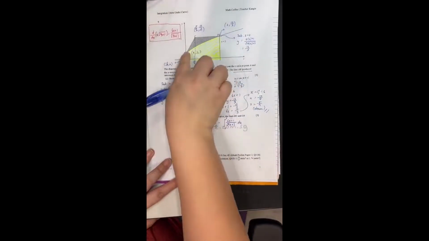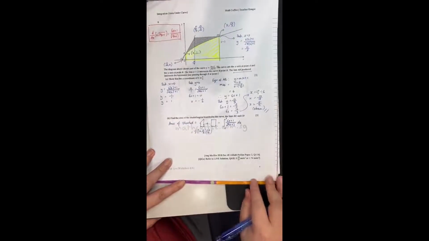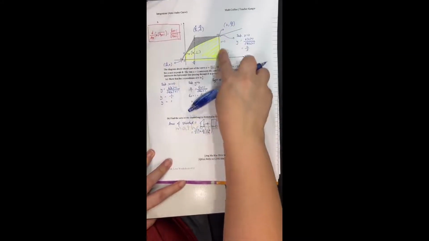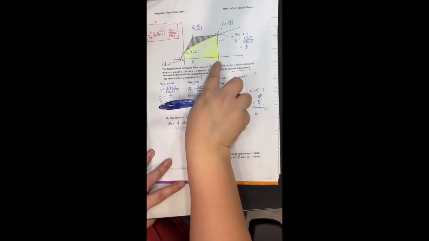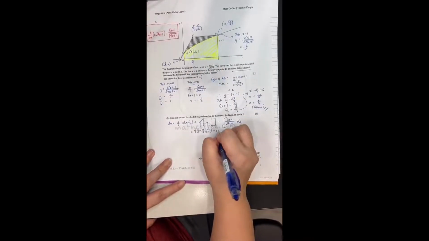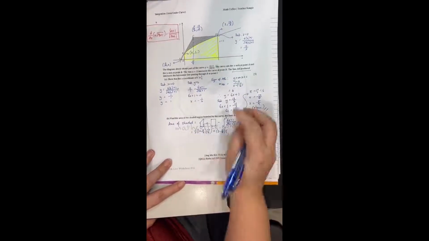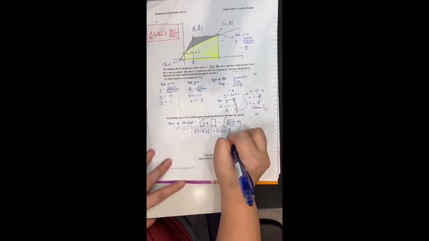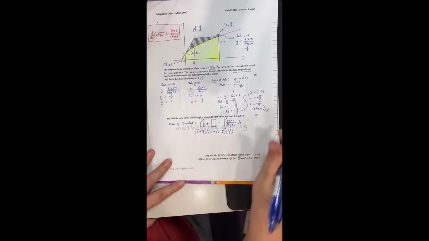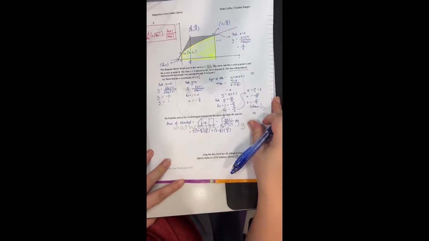So that is the area of this trapezium. Now the rectangle. So plus, the length here is 2 minus 5 over 9, times the height, which in this case is 13 over 3. Right?